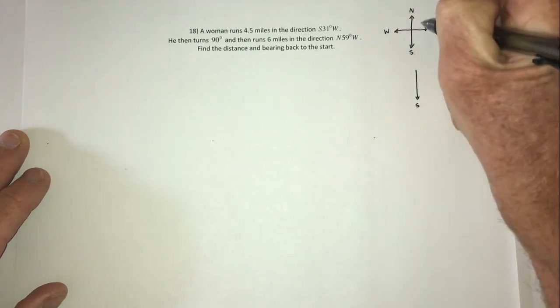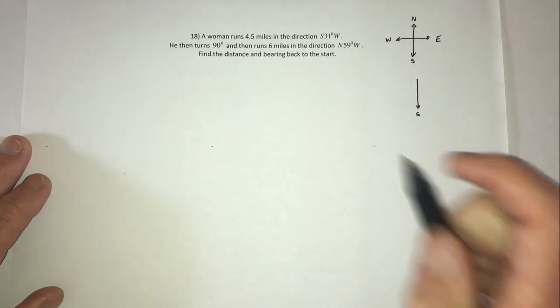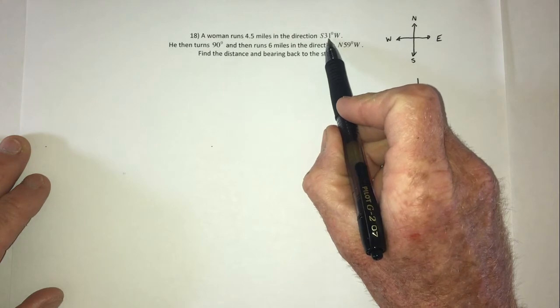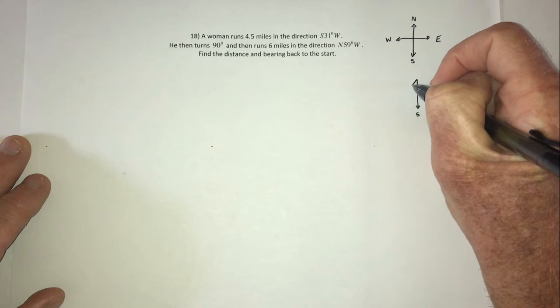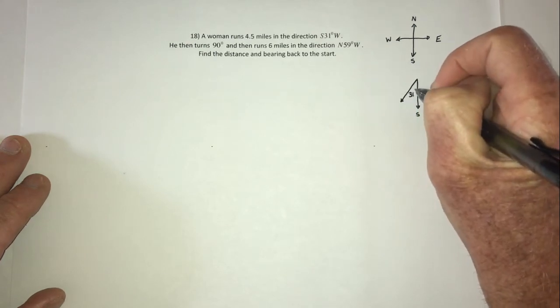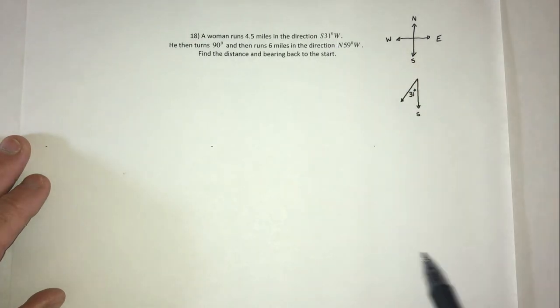So you don't need to draw all four of these, but you would draw the south line. So that goes first. And now this is saying go 31 degrees towards the west. So towards the west, this would be 31 degrees. Okay, that's what this bearing means.